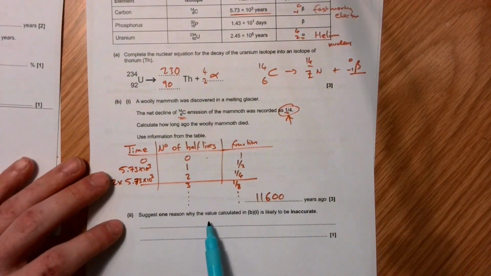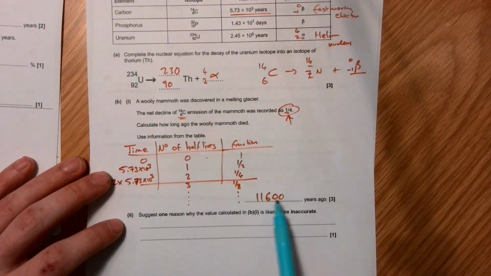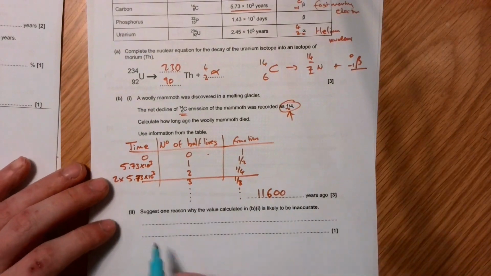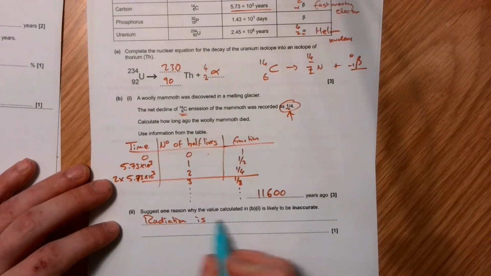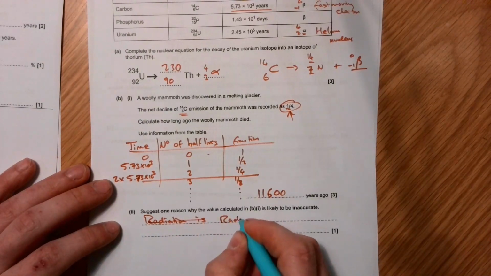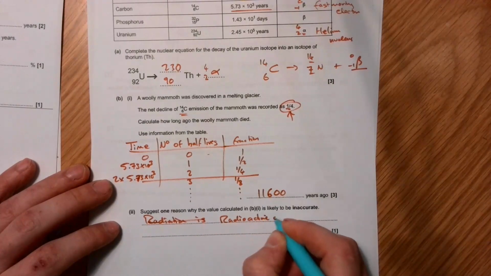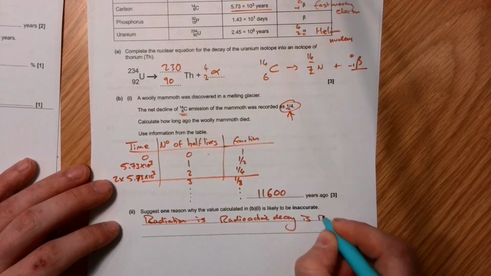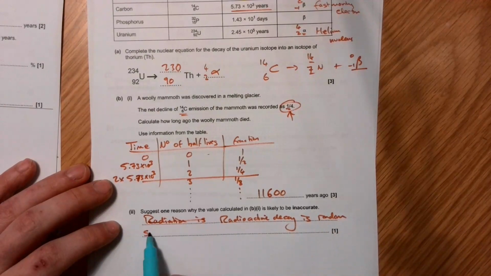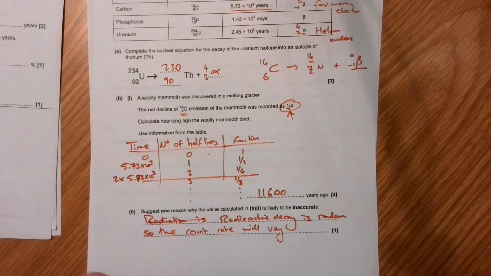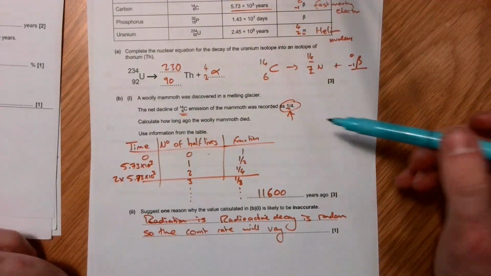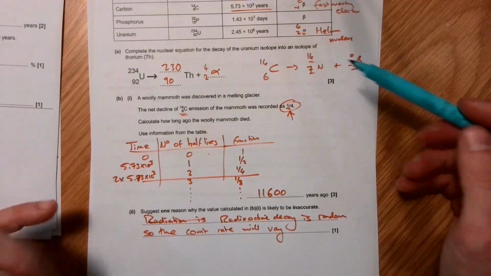Suggest one reason why the value calculated here is likely to be inaccurate. So the most obvious one: radioactive decay is random, so the count rate will vary. Now you could talk about background radiation making it also inaccurate, but I think this is the most obvious one.